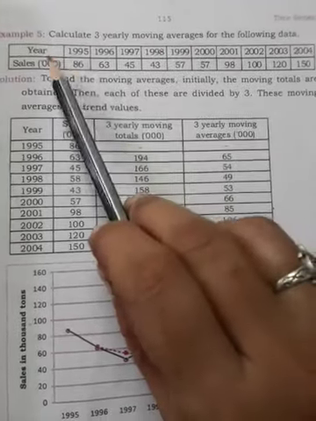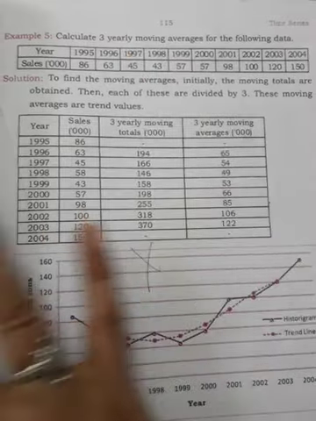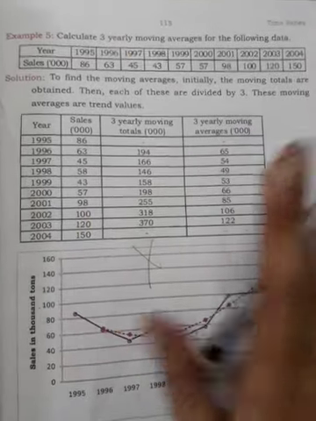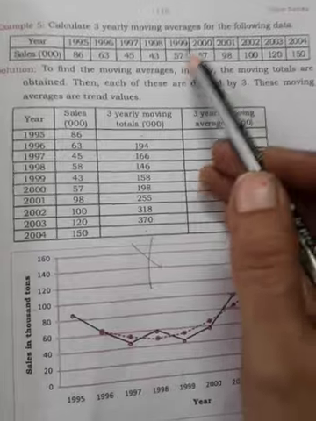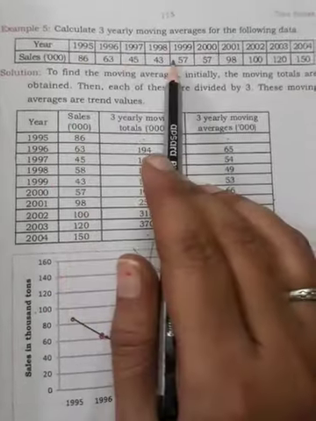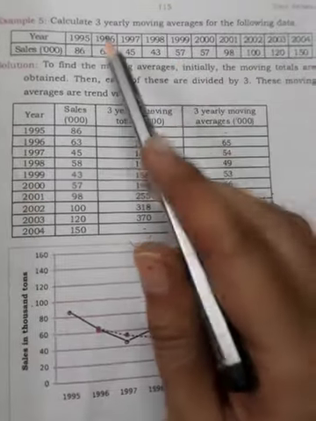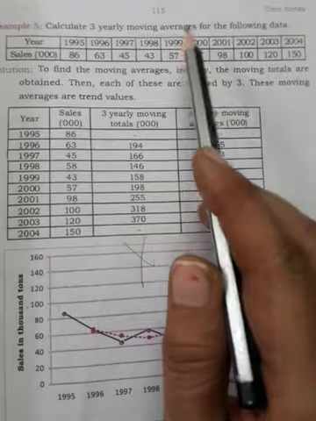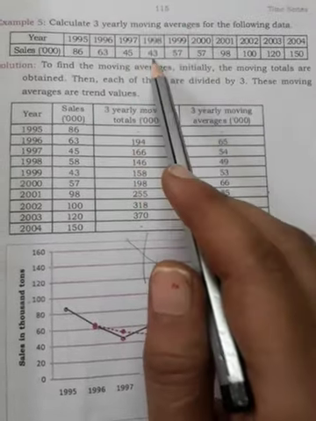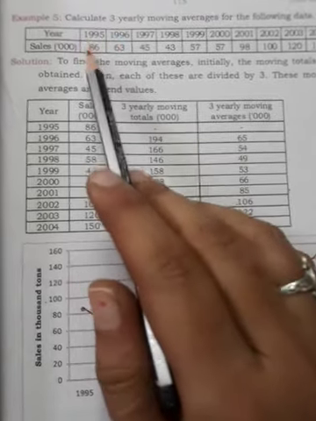See, they provided the year and they provided the sales. The same question will be there for this full chapter. The third unit is based on only 2 rows. In this unit they will provide only 2 rows, the year and the details, and based on these 2 details we are supposed to calculate everything. If they provide these 2 details, you can solve the graphical method, the semi averages method, and the moving averages method also.